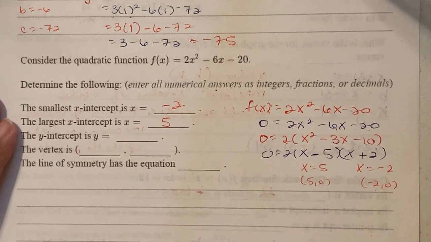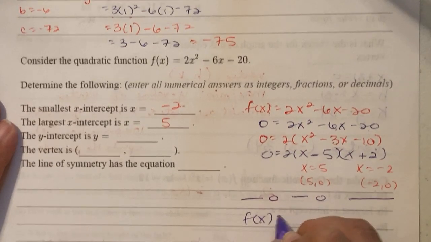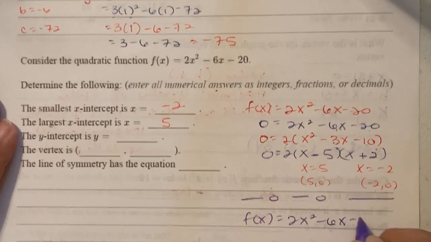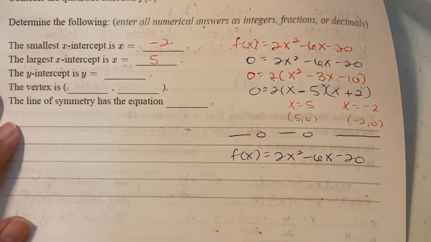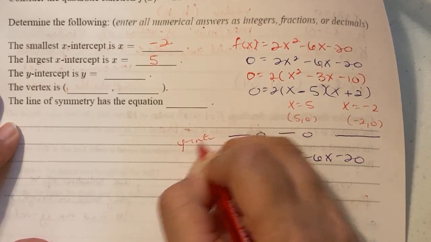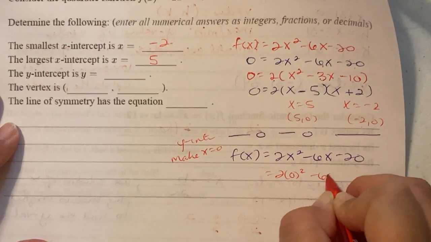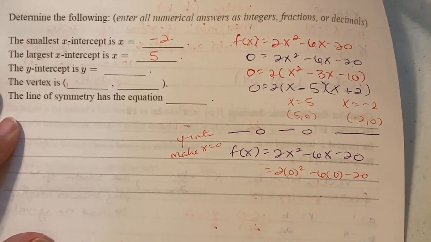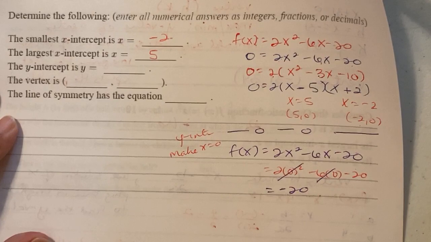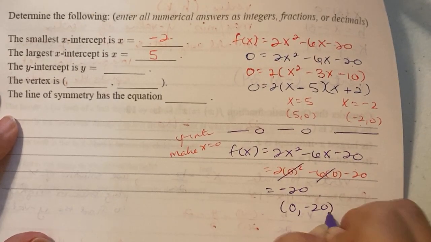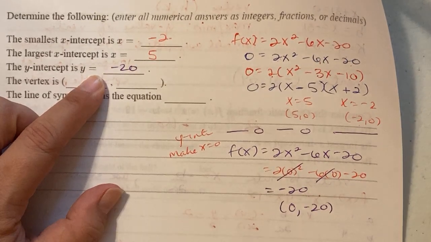Now to find the y-intercept, we're going back to the original equation. To find your y-intercept, remember, you make x equal to 0. So 2 times 0 squared minus 6 times 0 minus 20. Well, anything times 0 cancels, and anything times 0 cancels. You're left with negative 20. So normally we have (0, negative 20) as an ordered pair, but they just want the y component value, so negative 20 is our answer.